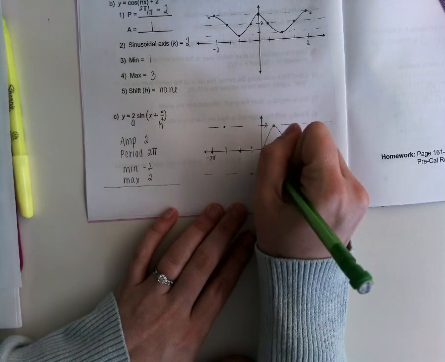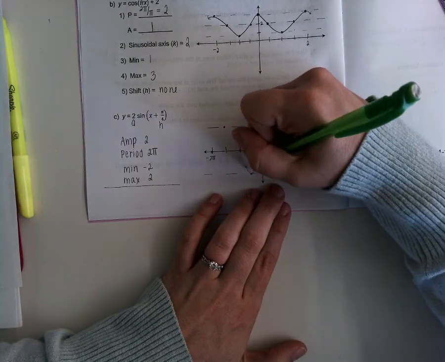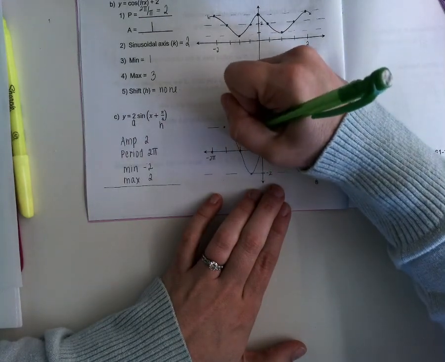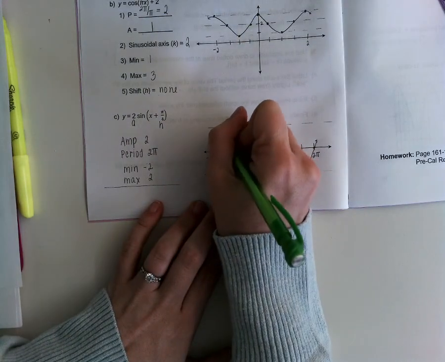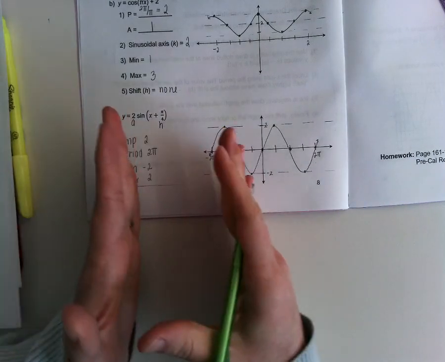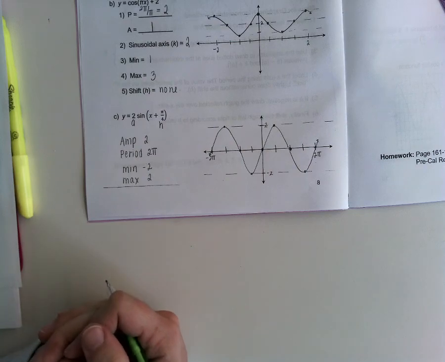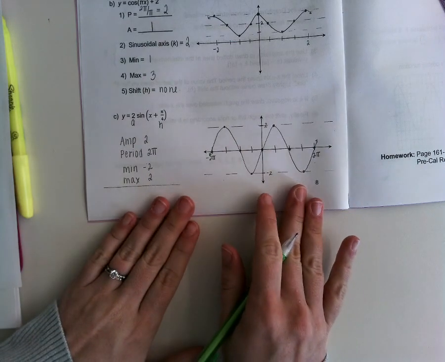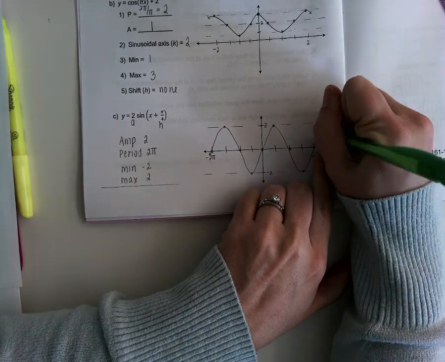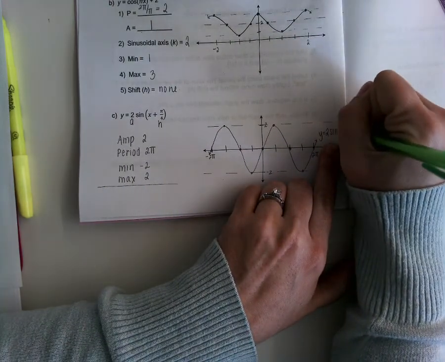You'll see why sketching this in so far is helpful, because when we go to do the shift, we now sort of have a graph to work with, and we can then just shift this graph either left or right. So this so far is the graph of 2 sine x.